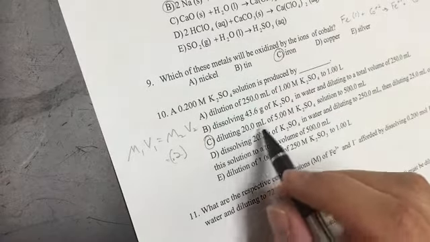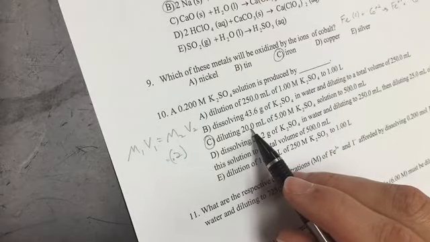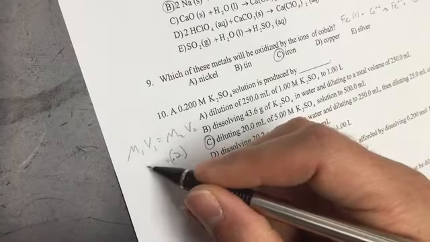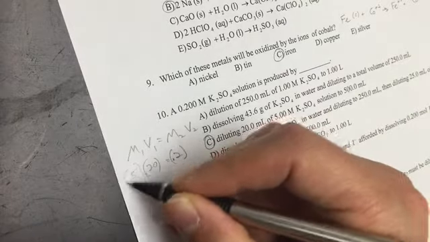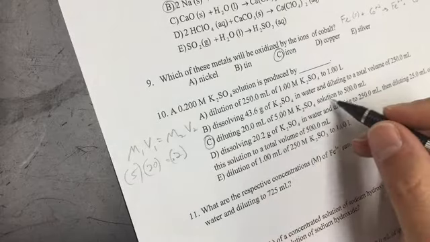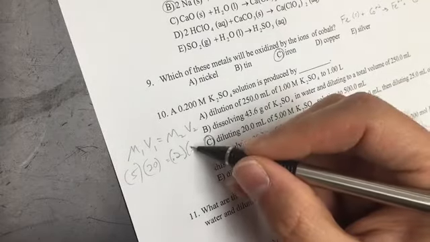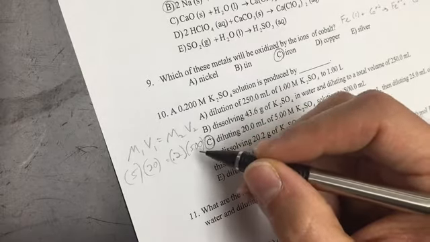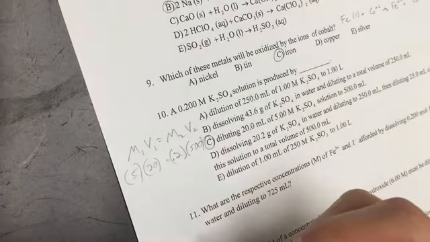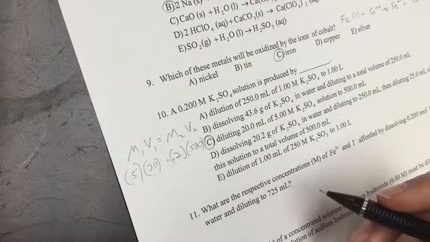And this works when you plug it in. 20 milliliters, that's your volume 1. 5 is your beginning molarity. And you want the final to be 500 milliliters, so we do that. Does that math work? Does 500 times 0.2 equal 5 times 20? And it does. So because the numbers work out, it's C.